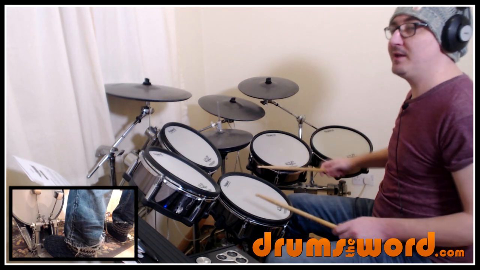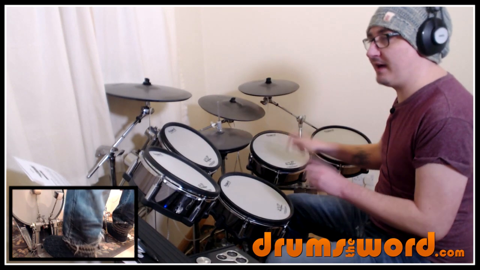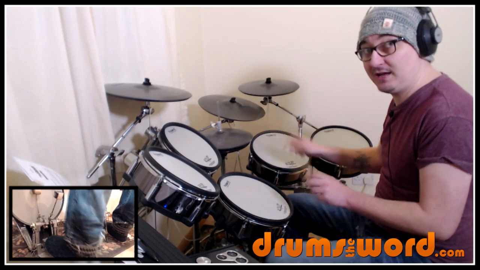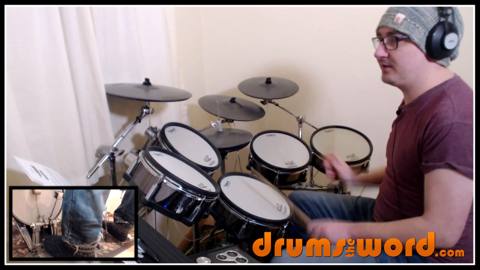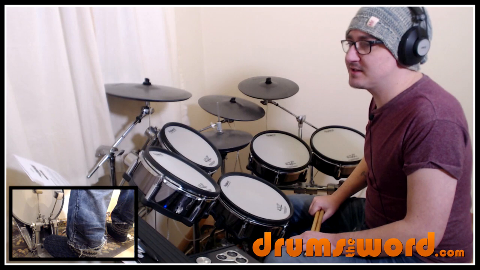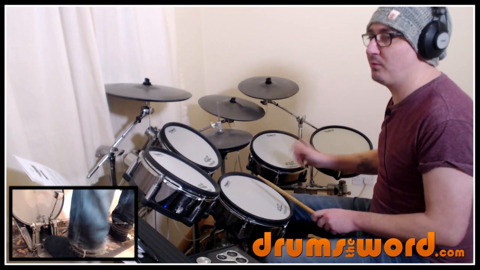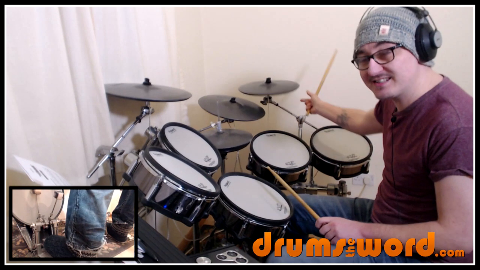So beginning of the line, 1 and 2 and 3 and 4 and 1 and 2 and 3 and 4 and 1 and 2, 3, 4, 1, 2, 3 and 4 ands. Then line 2 we get basically the same as our first line. 1 and 2, 3, 4 ends with 1, 2, 3, 4 ands.